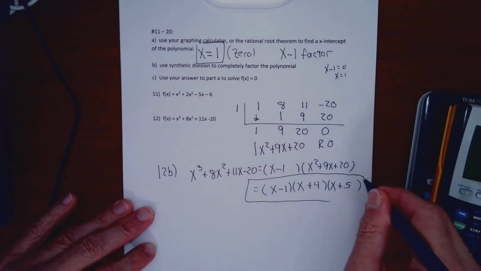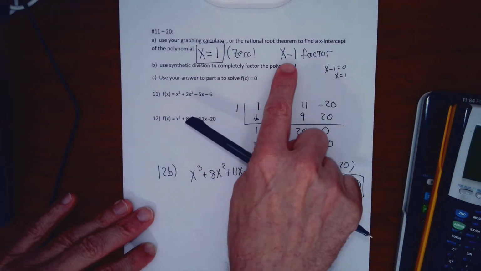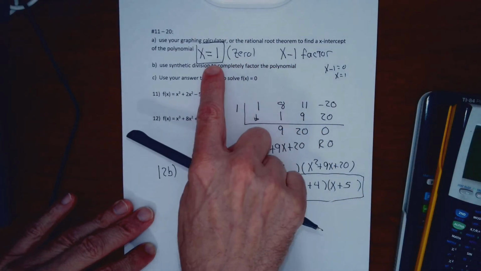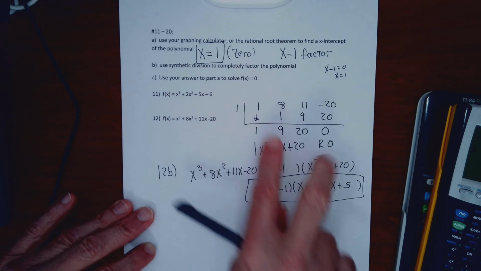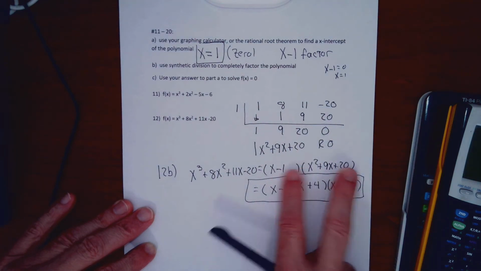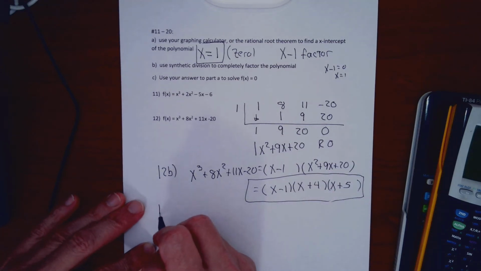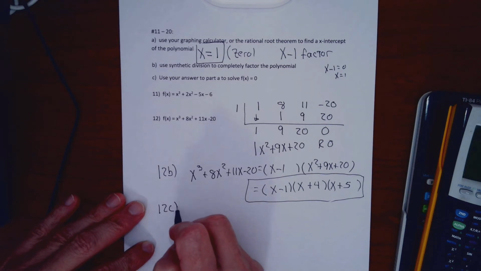I did my synthetic division. I got a remainder of 0. I used the factor that was implied by the x-intercept with my answer to the synthetic division to partially factor, and then I factored my answer to the synthetic division to completely factor. That's the end of part B. Now I'm going to move on to part C.